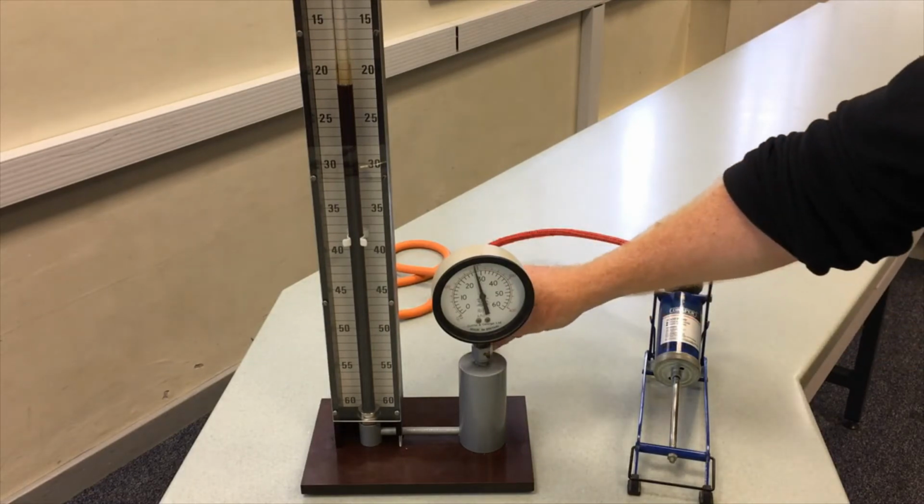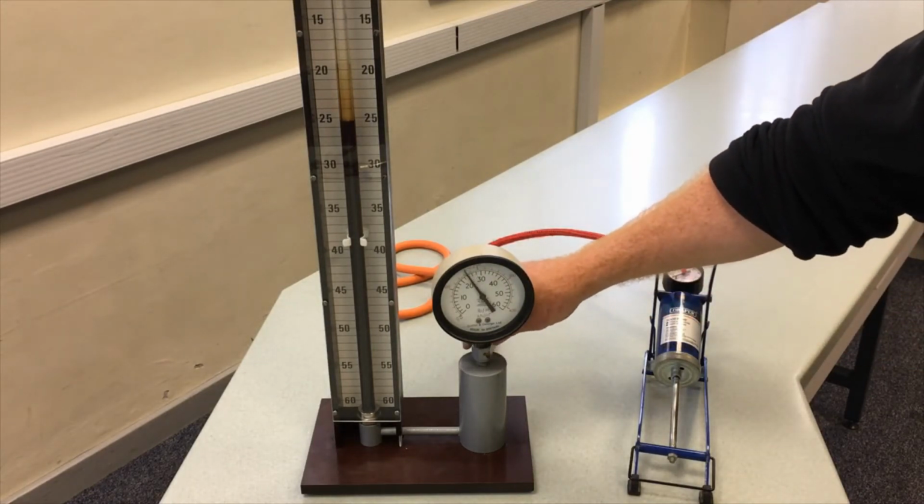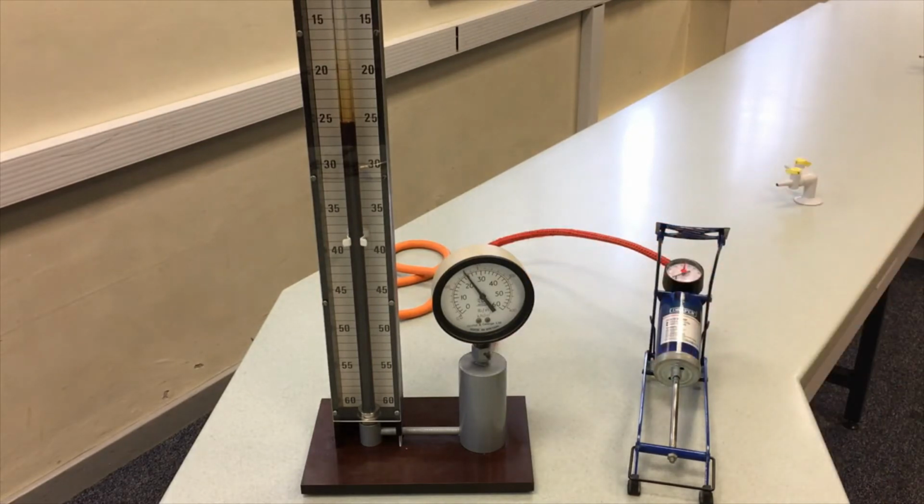And so what we can do is take various measurements of pressure and volume. Now, I'm not going to sit here and actually do that because it's not going to be particularly interesting for you. So we'll cut away to a set of data that I have collected using this piece of apparatus, and we can then have a look at the relationship between those two quantities.